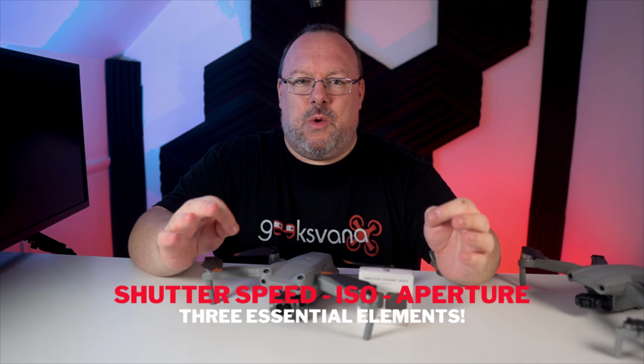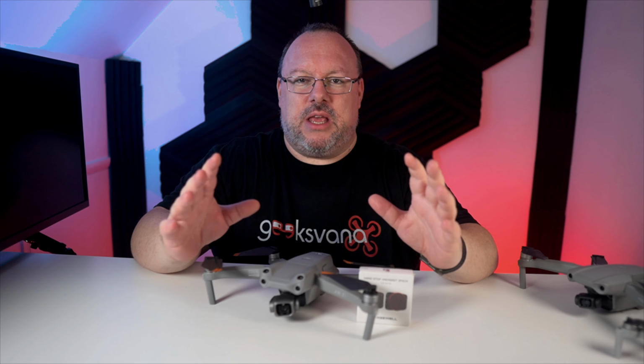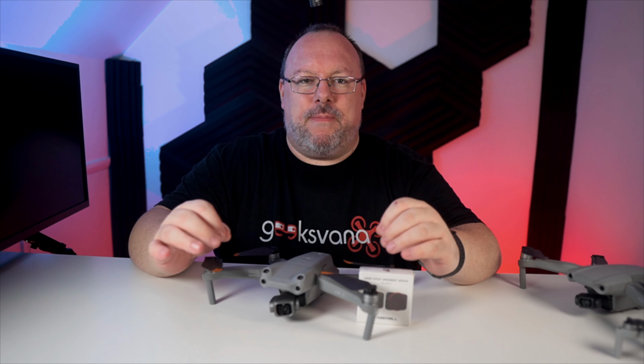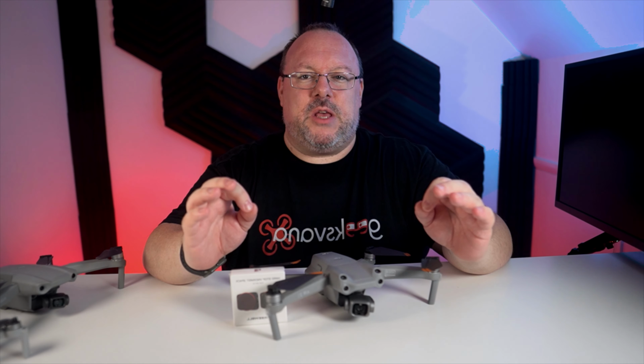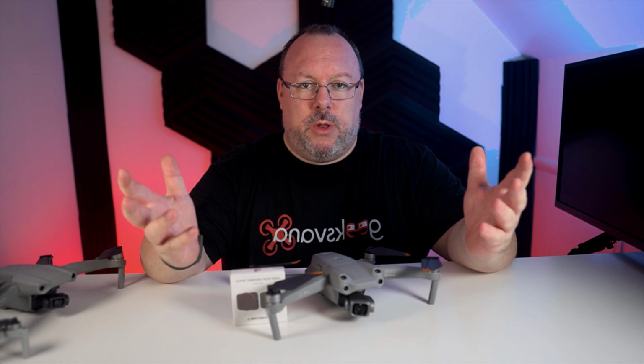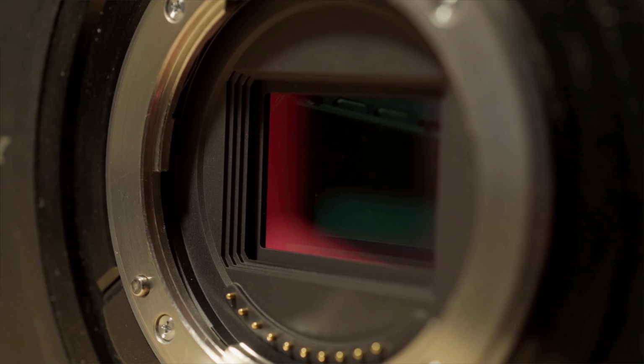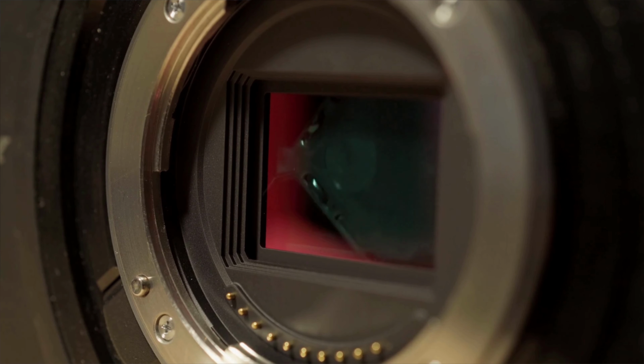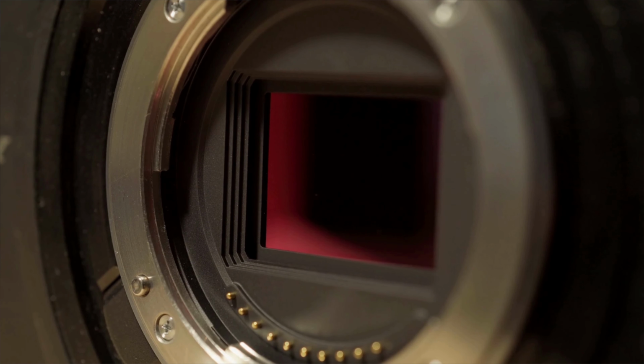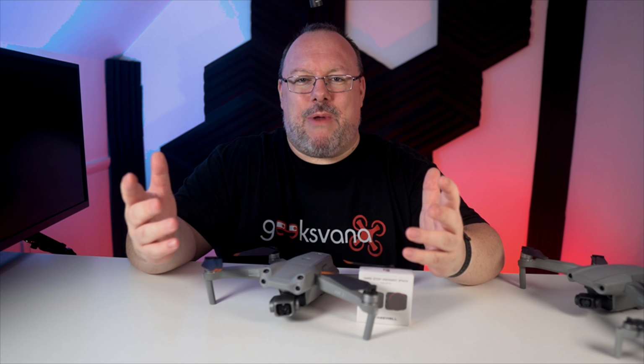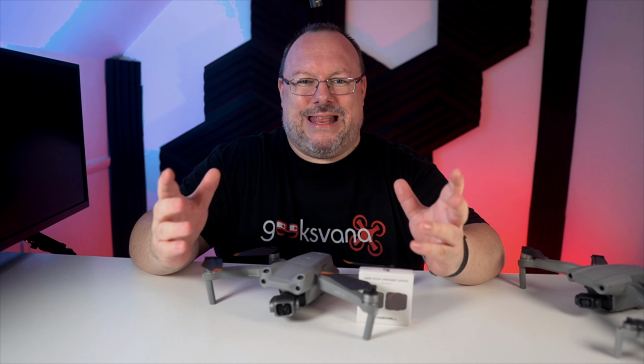In terms of the Air 2S, we can at least play with the shutter and ISO to try and get the perfect shot. Shutter speed is the length of time the camera shutter is open to expose light to the camera image sensor. Slow shutter speed allows more light in and is ideal for low light or even nighttime footage. Of course, the other way round, the faster the shutter speeds, less light comes in.